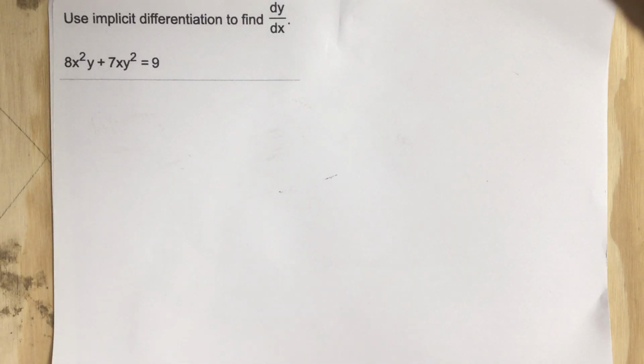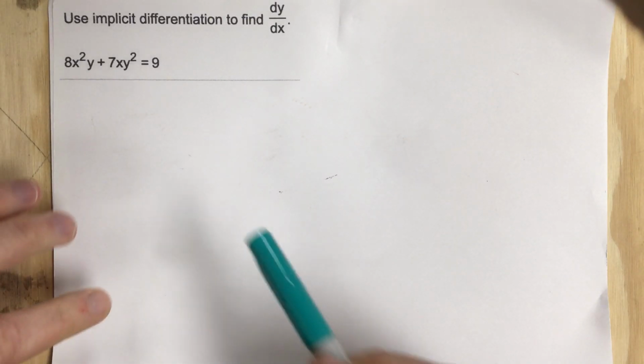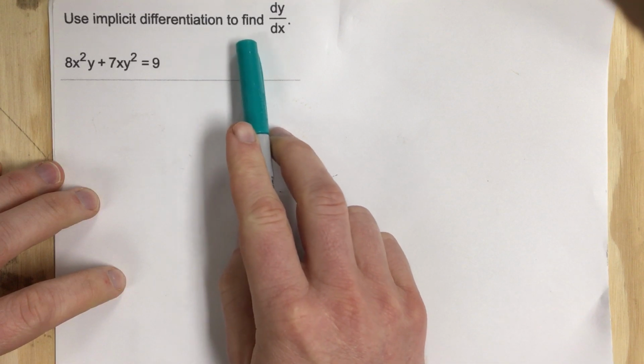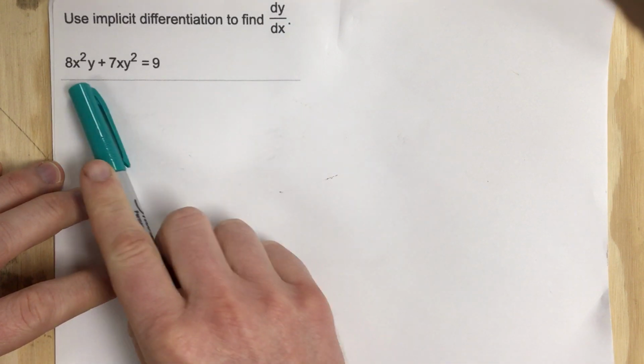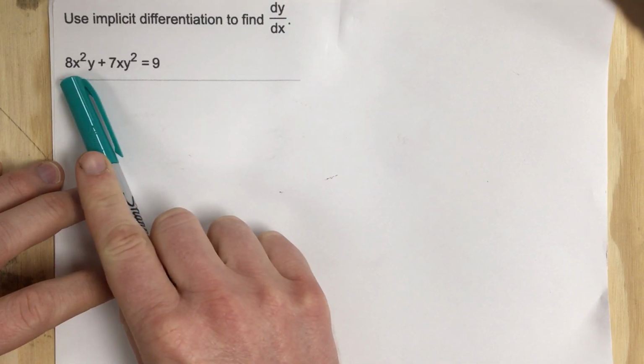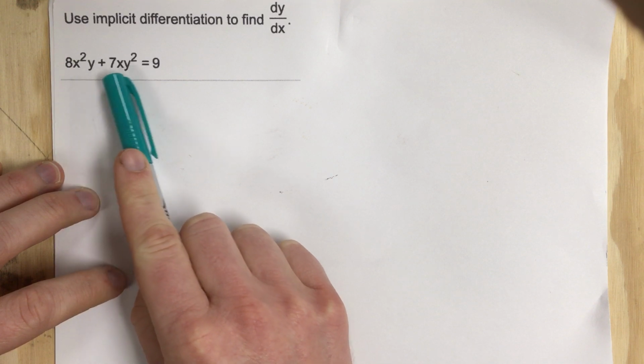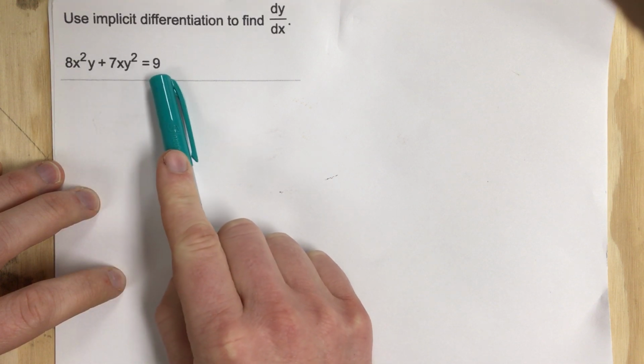This is problem number 1 from section 3.7. In this problem it says use implicit differentiation to find dy over dx. And they give you an equation that's 8x squared y plus 7x y squared equals 9.